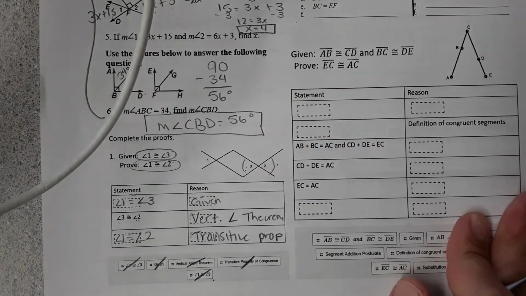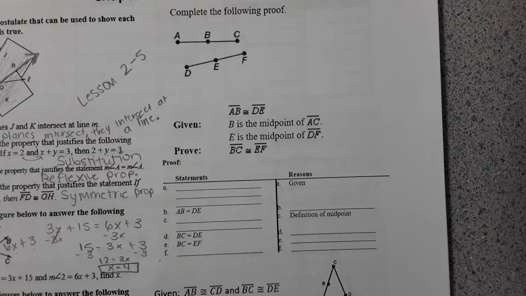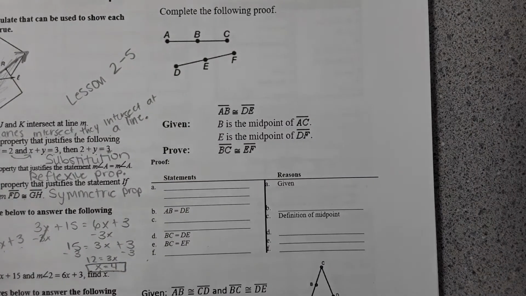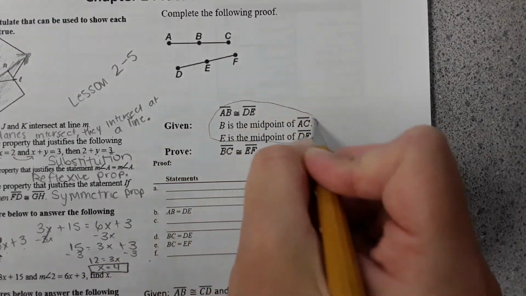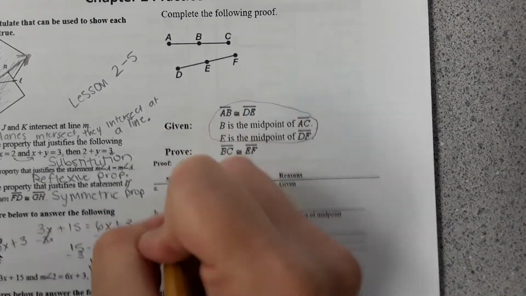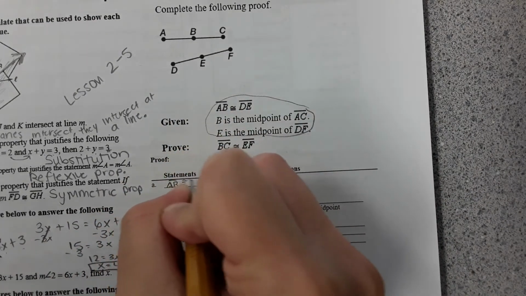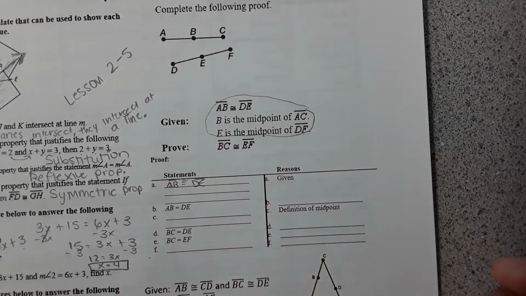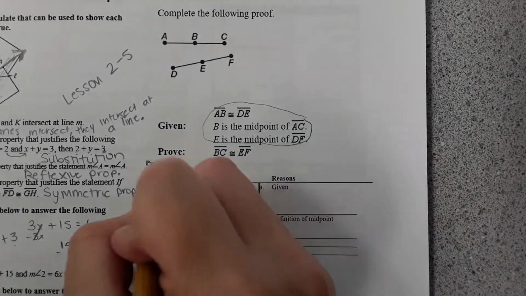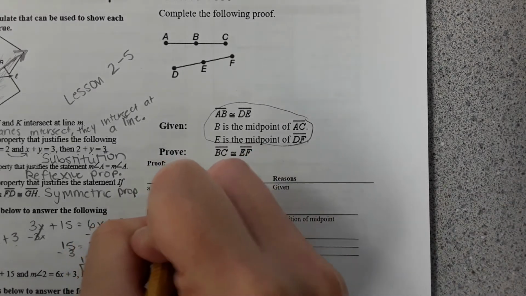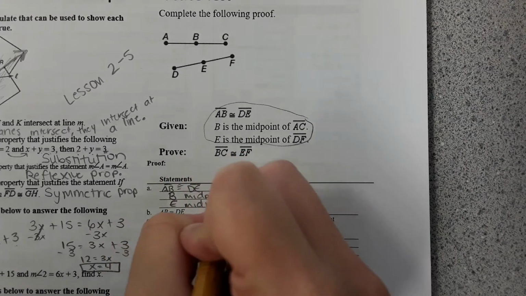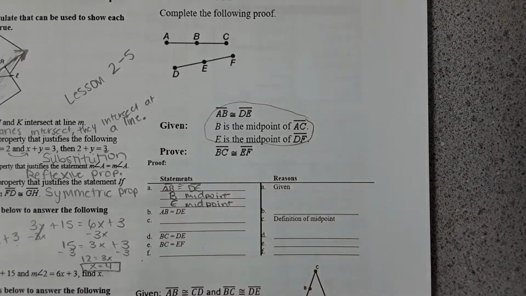Okay, then we're going to move up to here. This is one that we saw on the workbook. For the given, it gives us 3 lines, and there's quite a bit of given. I'm going to abbreviate. It says segment AB is congruent to DE, and then it tells us B is a midpoint of AC, so I'm just going to write B midpoint and E midpoint. Again, you would be dragging and dropping that into that spot.